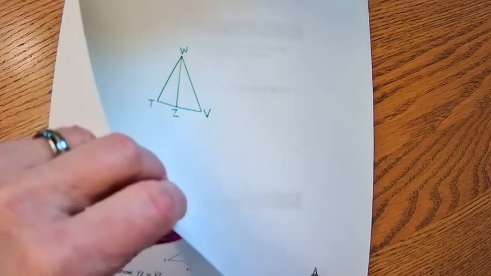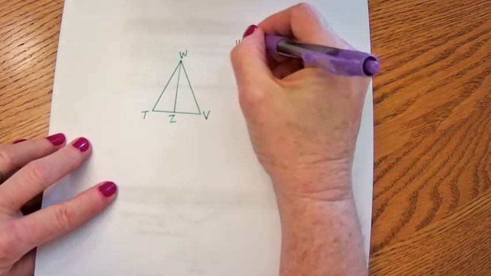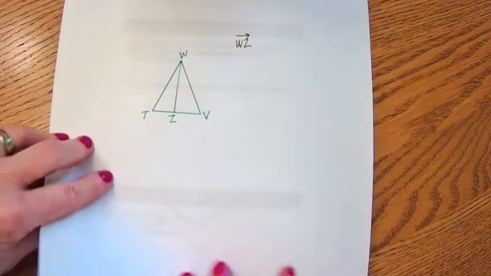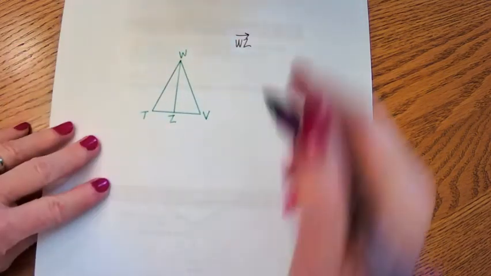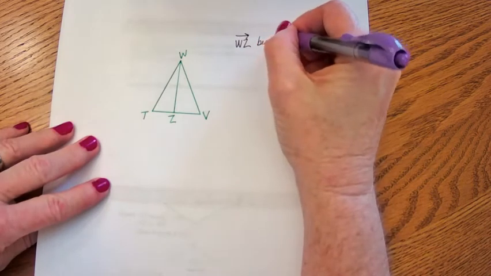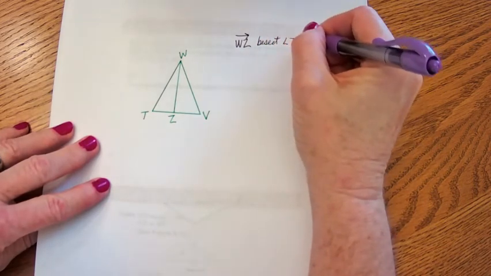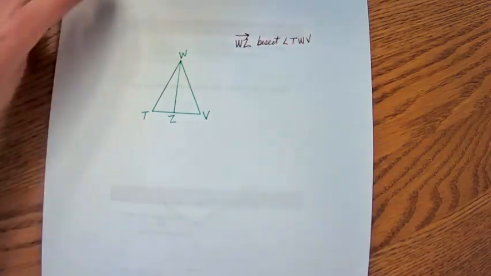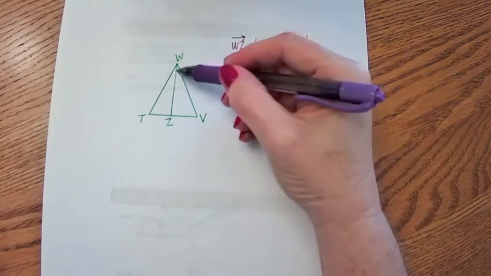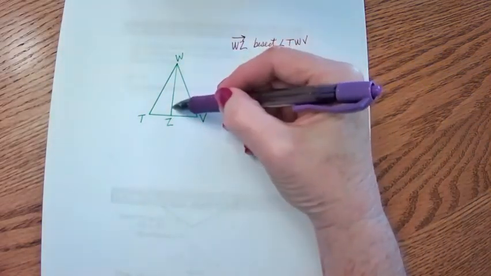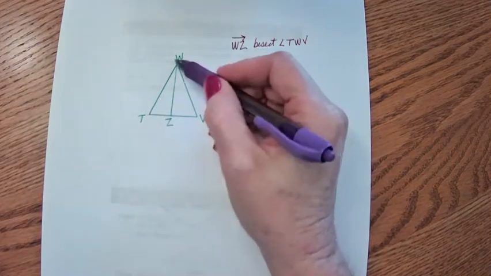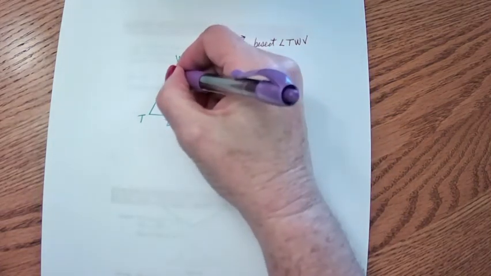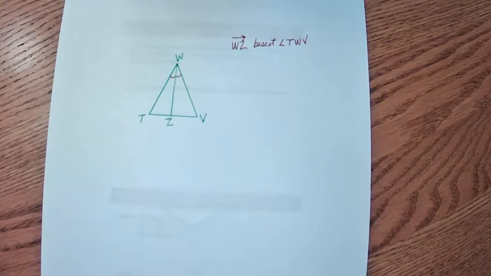So what were we told? We were told that the ray WZ bisects angle TWV. So this segment bisects this angle. A bisect means to break into 2 equal parts.